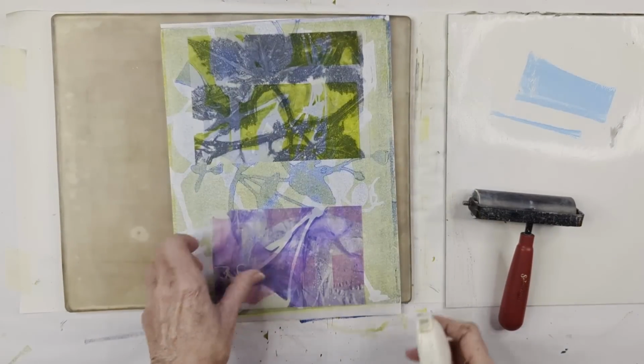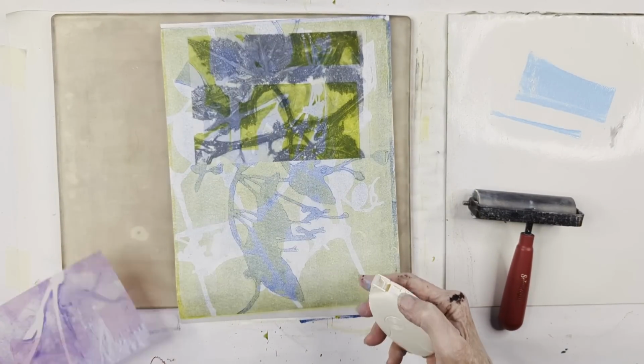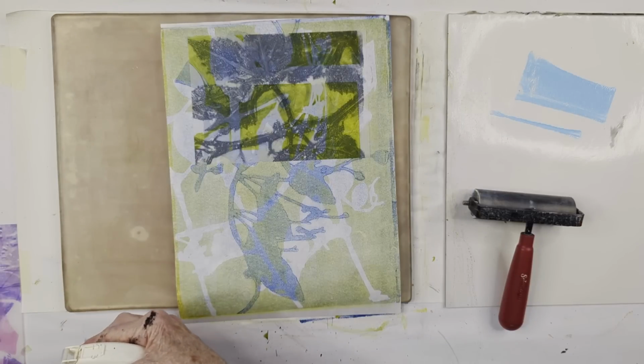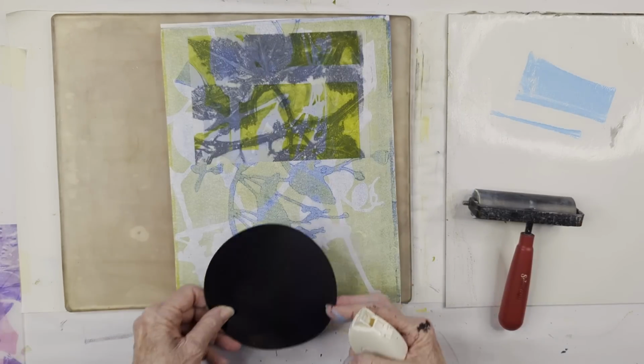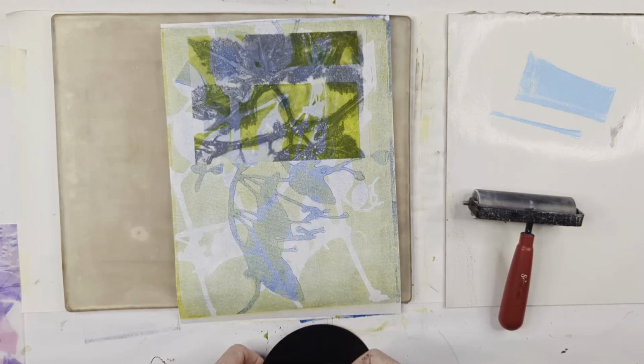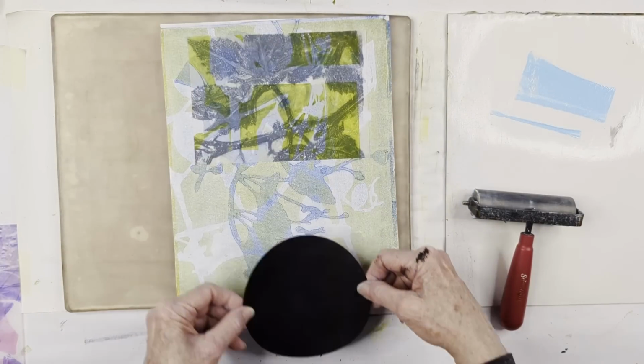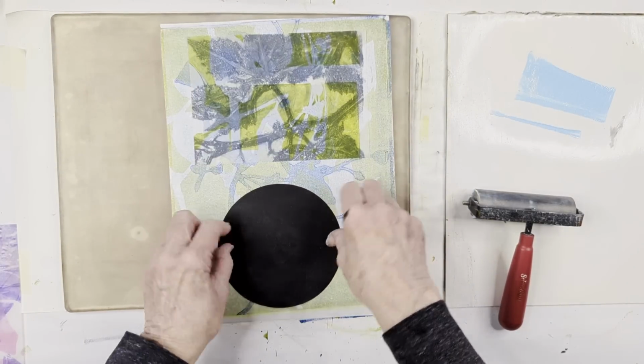It's easy to get off. It won't leave any messy bits on the mask or on the paper. It's very easy to remove it.